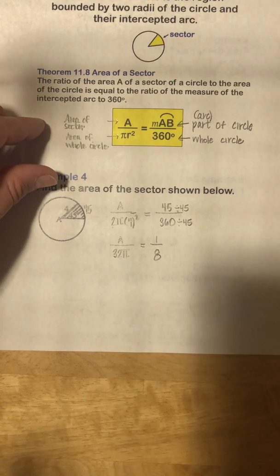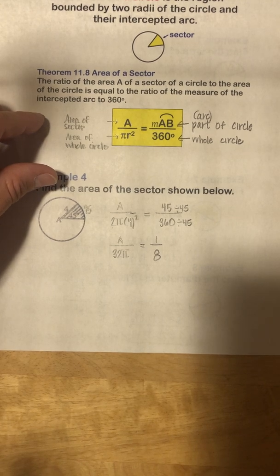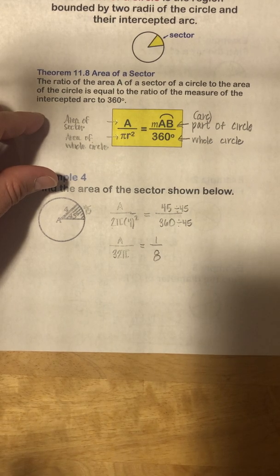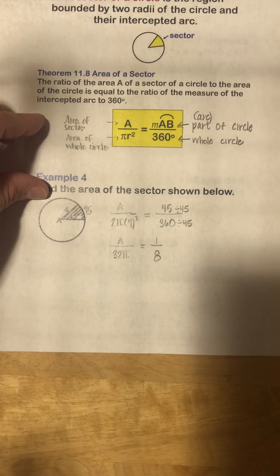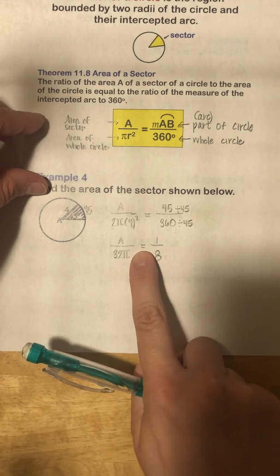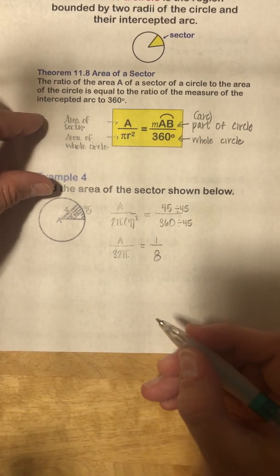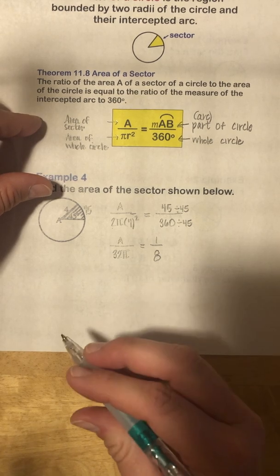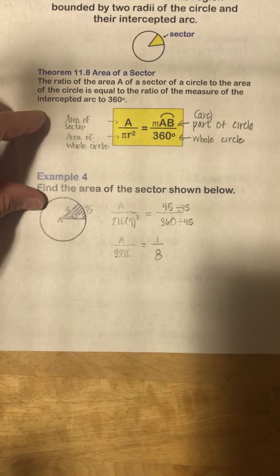Now notice I didn't say cross cancel. You cannot cross cancel in a proportion. The only time you are allowed to cross cancel is if you are multiplying fractions. But because there's an equal sign in between here, you may not cross cancel. So all I can do is reduce either the left side or the right side, or maybe both.